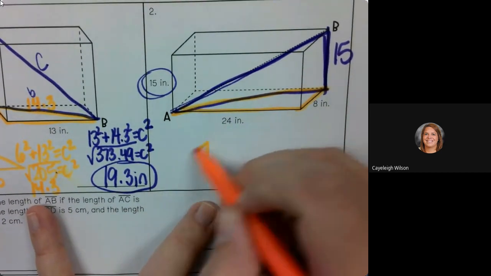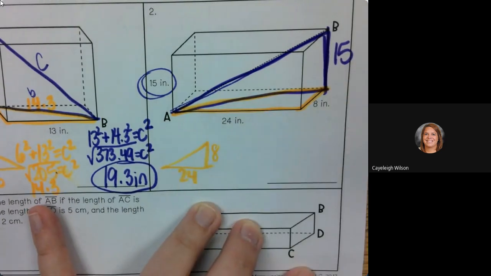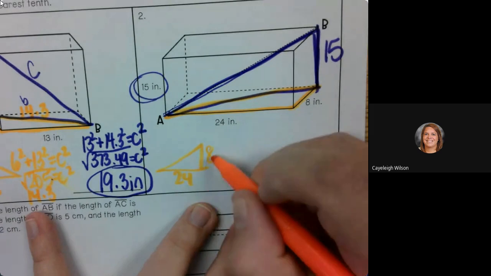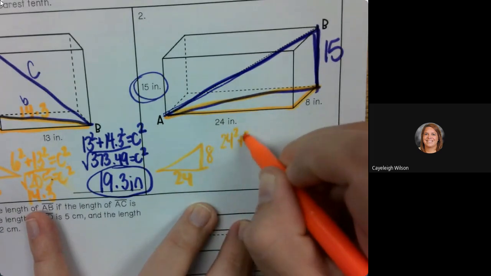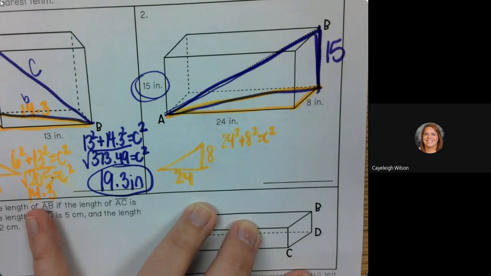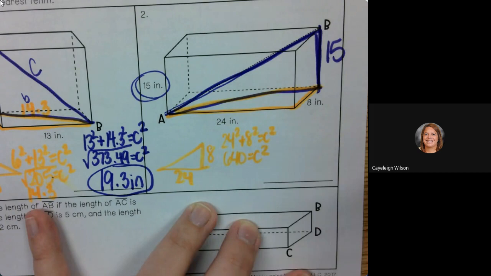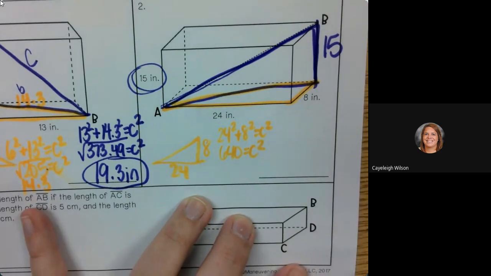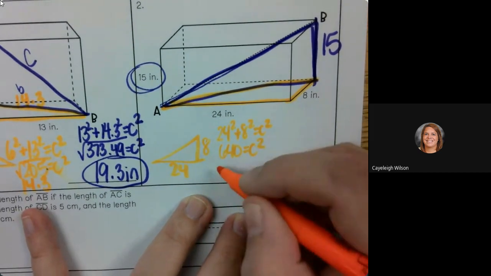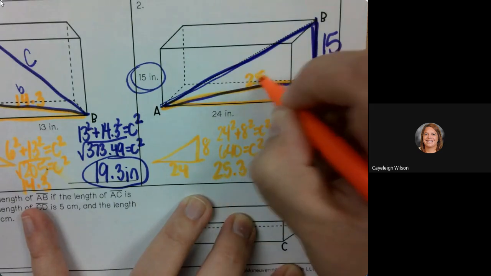So this is like this triangle that's on the bottom here where this is 24 and 8, and I'm going to find that hypotenuse. So that's my 2 legs. So 24 squared plus 8 squared equals C squared. So that's 640 equals C squared. And then I'll square root that and get 25.3. So this is 25.3.